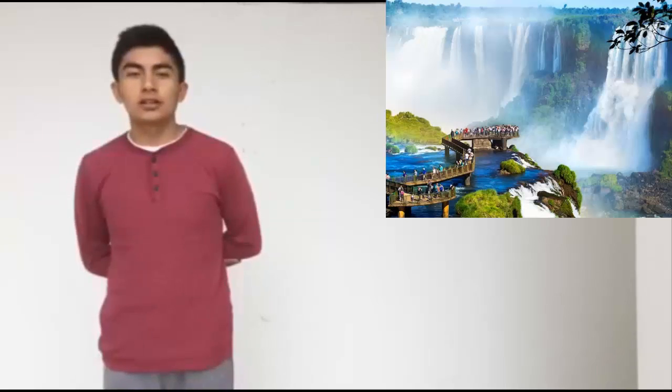Now, I'm going to talk about the Iguazu Falls. These falls are very similar to Niagara Falls, but these ones are located in South America. They originate from the Iguazu River and they are located at the border of Brazil, in the state of Paraná, and Argentina. The magnificent spectacle of these 275 individual drops has attracted avid tourists, locals, and indigenous inhabitants for centuries.